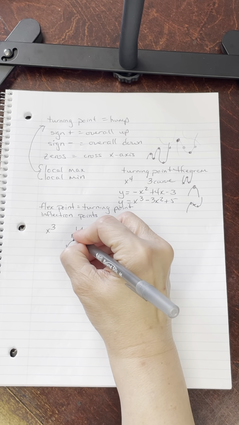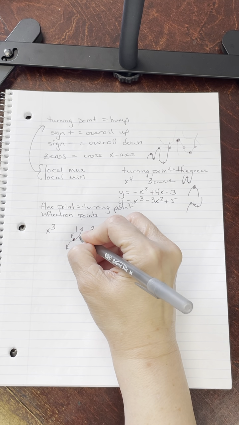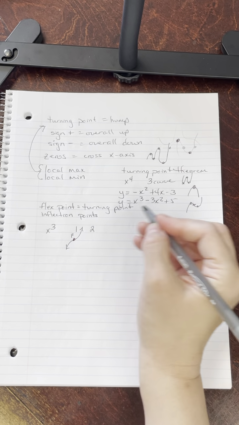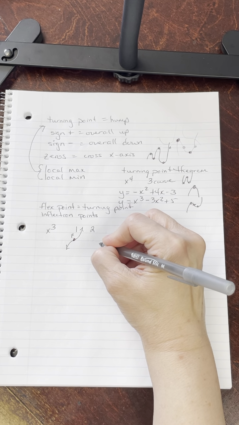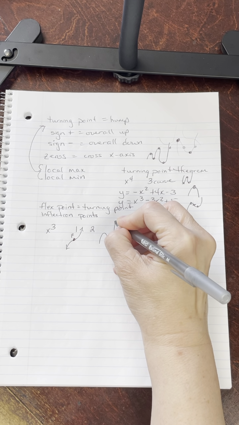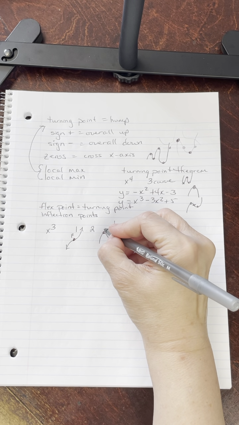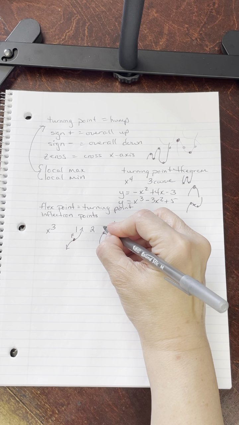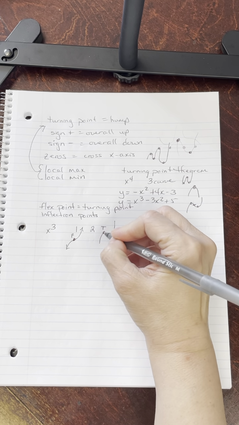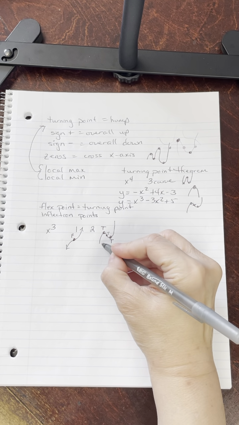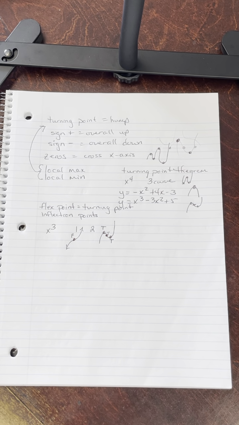And this would be considered a flex point. That's the start of a concave down, and that's the start of a concave up. And so that would be a flex point. On the two curves, and it's positive, so overall this graph should be climbing. I've got a turn here and a turn here. These are my actual turning points, and then the flex point lands about here where this changes gears from being concave down to concave up. And so this is a turning point.